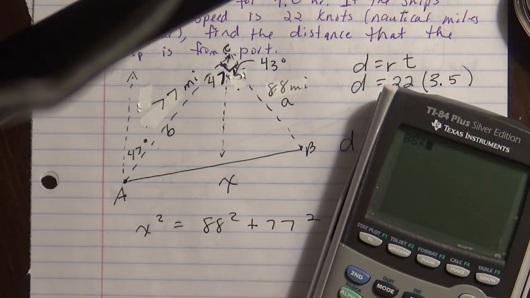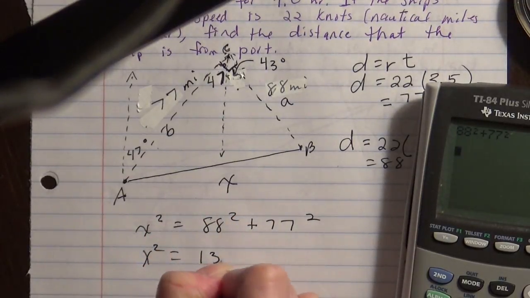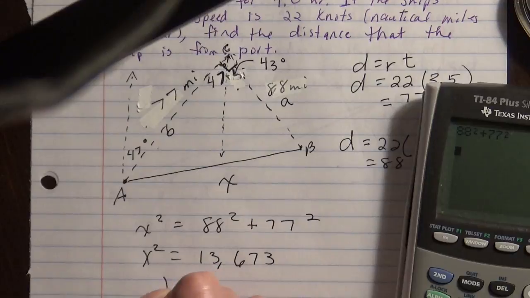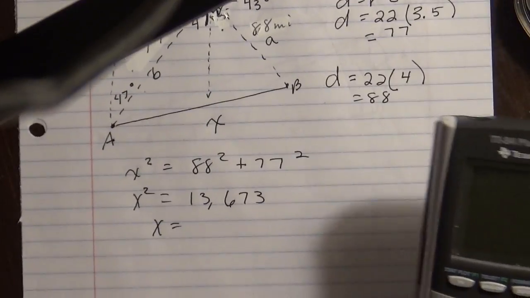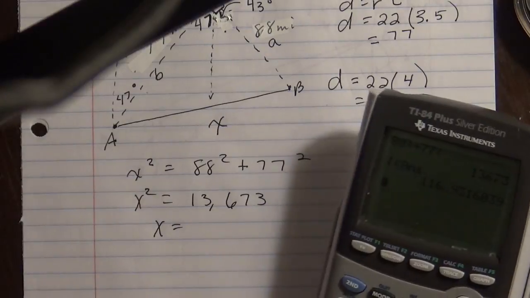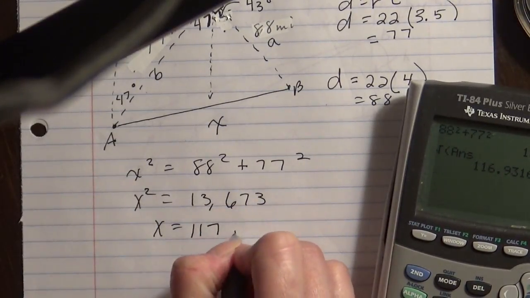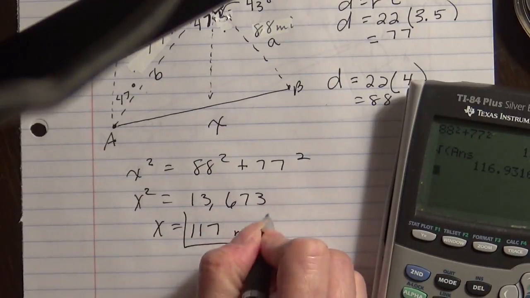So 88 squared plus 77 squared gives me 13,673. Take the square root of both sides. We get x equals 116.93 or 117. So we'll say 117 miles.